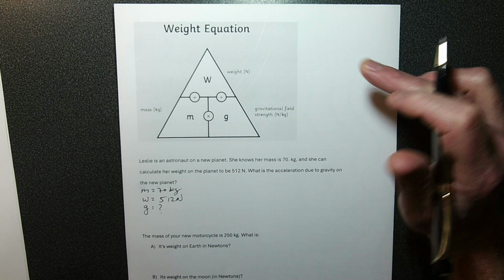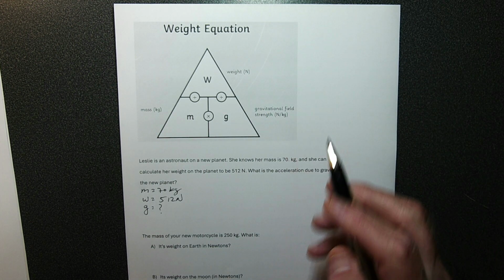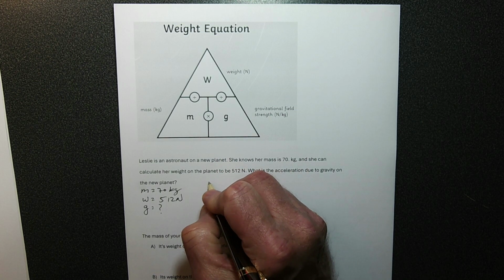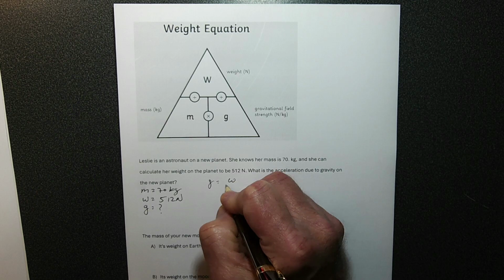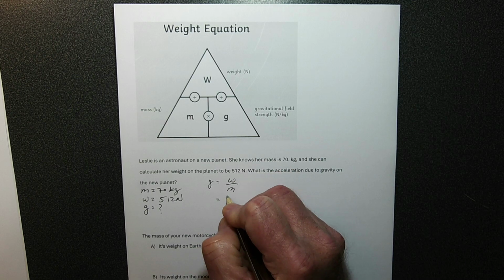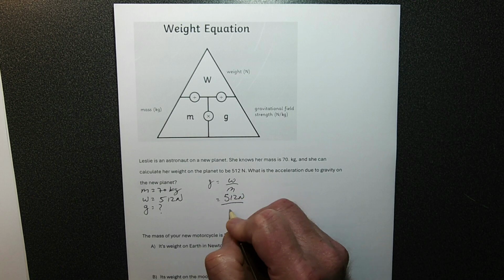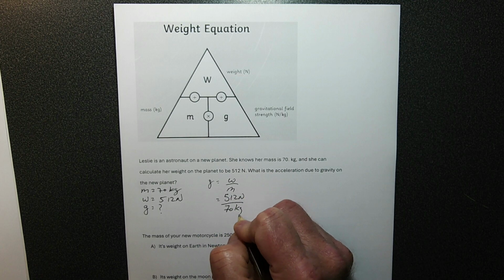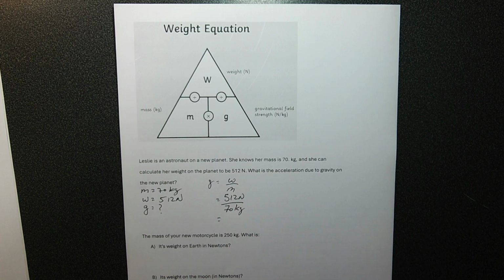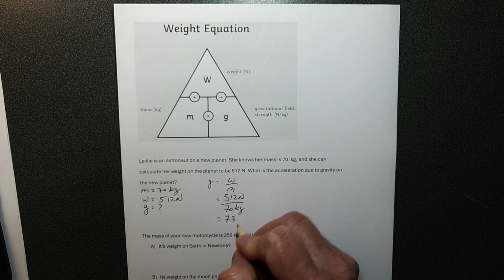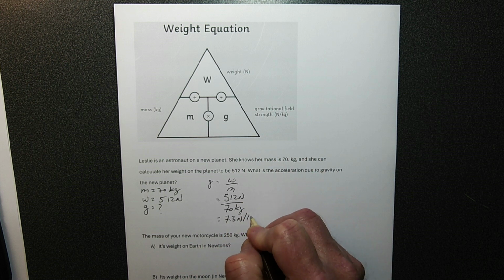So in this case, you're going to have a weight. So, gravity is equal to weight divided by mass. So in this case, you're going to have 512 newtons divided by 70 kilograms, which is going to give us 7.3 newtons per kilogram, or newtons divided by kilogram if you really want to get fussy about how you write it down.